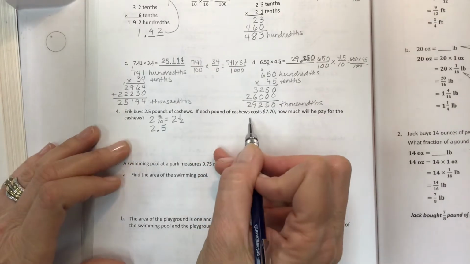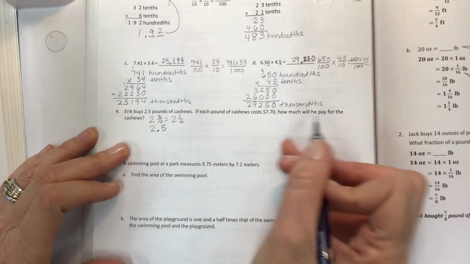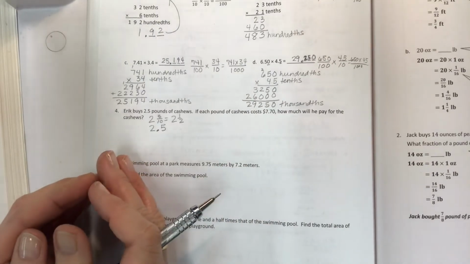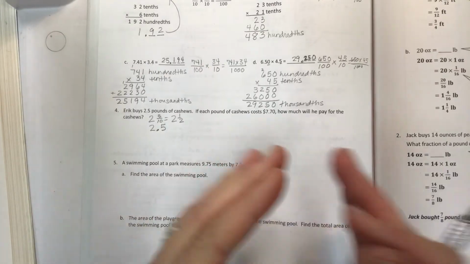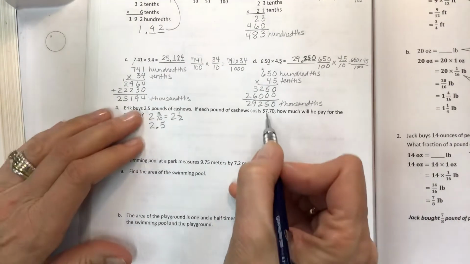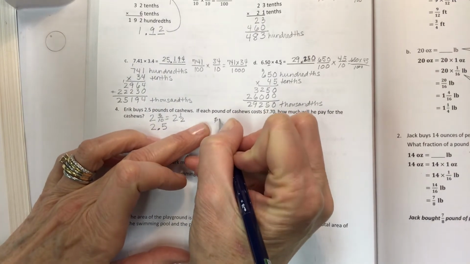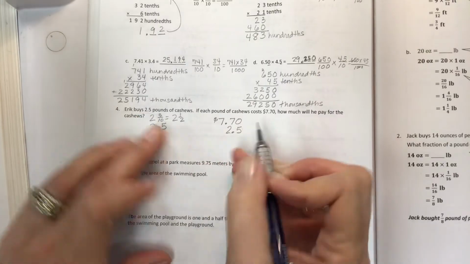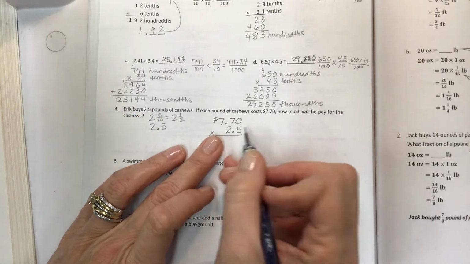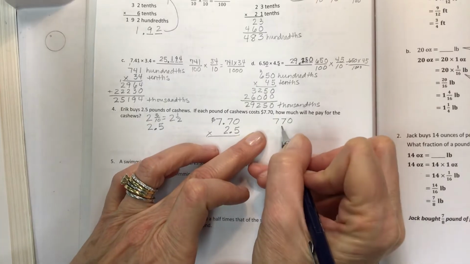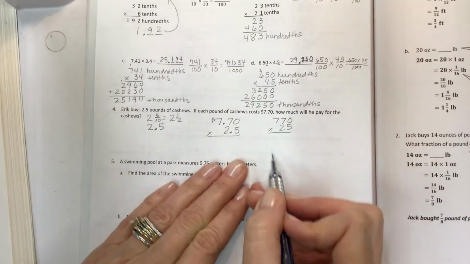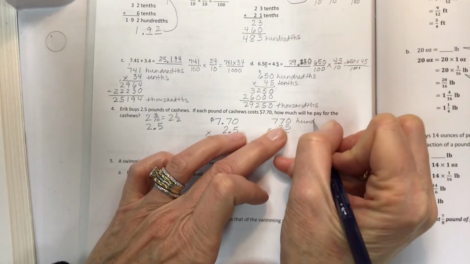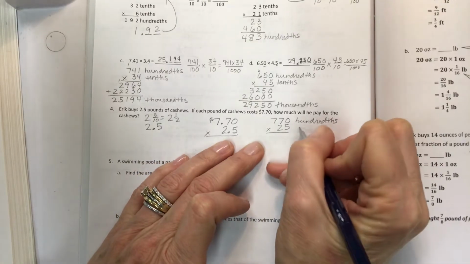If each pound of cashews costs $7.70, how much will he pay for all the cashews? So when you have a pound and it's $7.70, and you have another pound and it's $7.70, and then you have a half a pound, you can just multiply the $7.70, or the price per pound, by how many pounds you got. Now you might say, but we don't know how to multiply with decimals, so just do it in unit form, and then we'll put it back over here and I'll show you what we're doing. This is hundredths, and this is tenths.